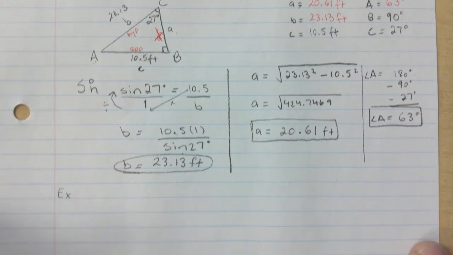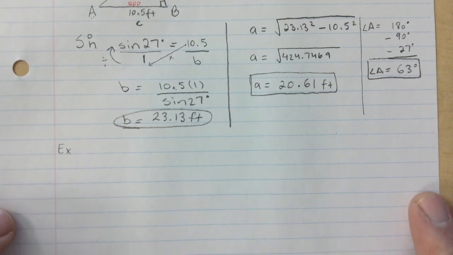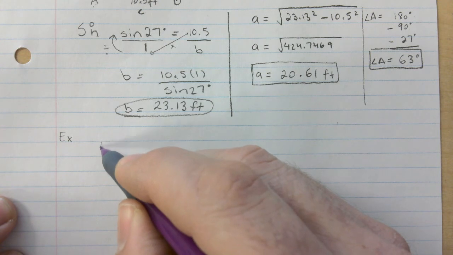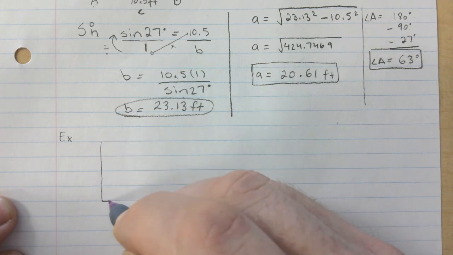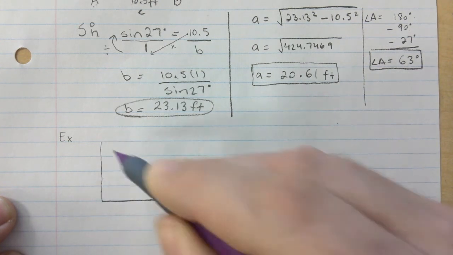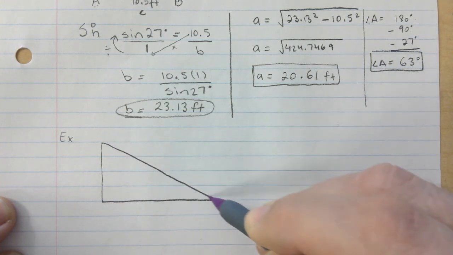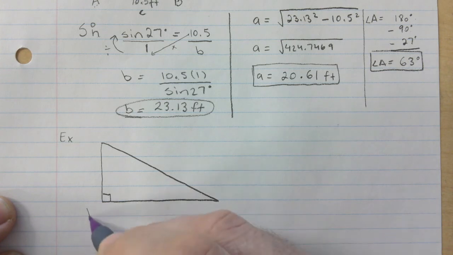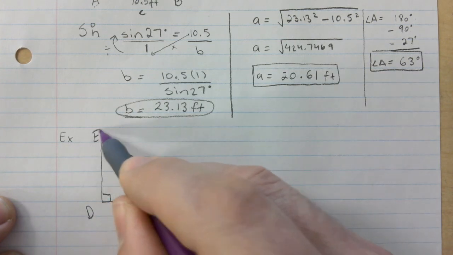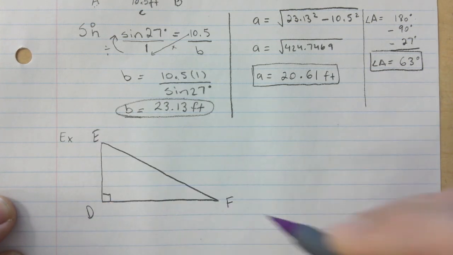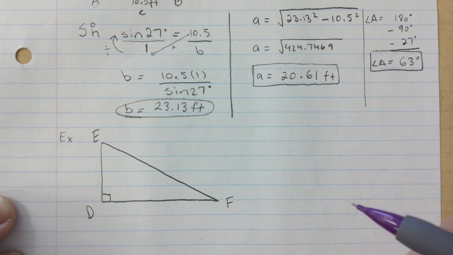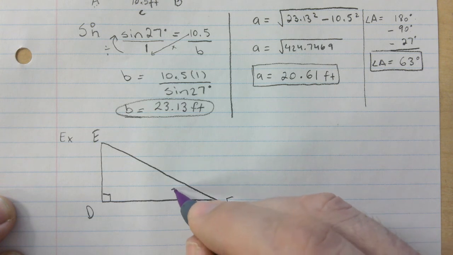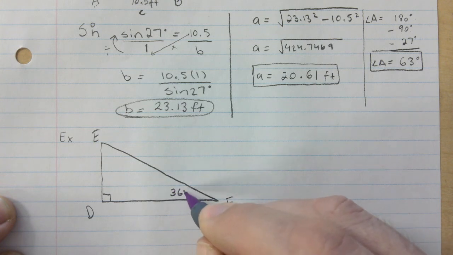Let's do another one. Let's make it look different so it's not always the same. D, E, F. Get used to letters. Let's say this is 36 degrees.